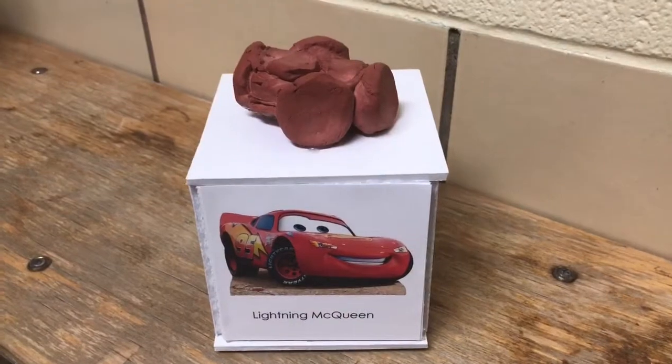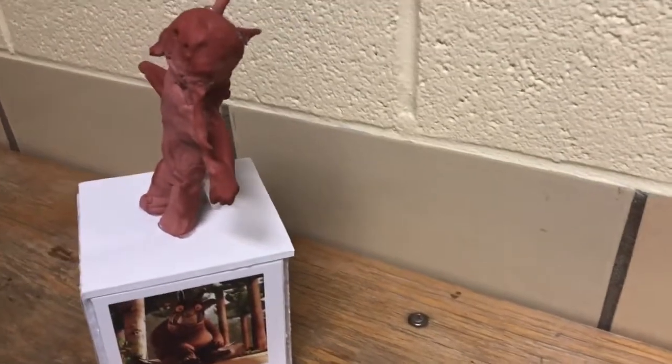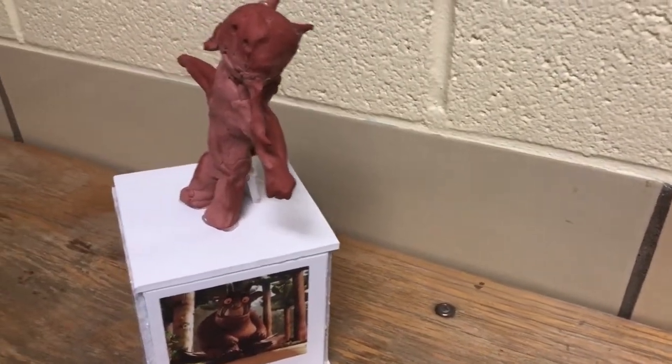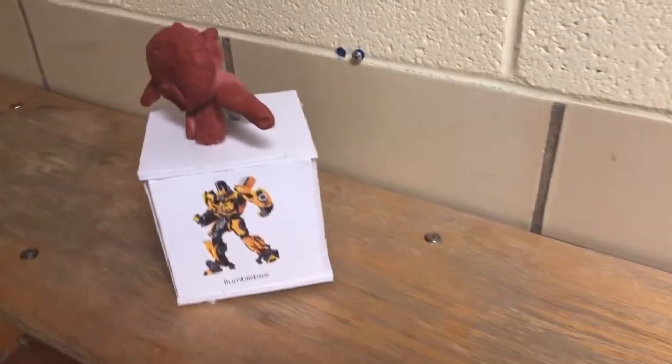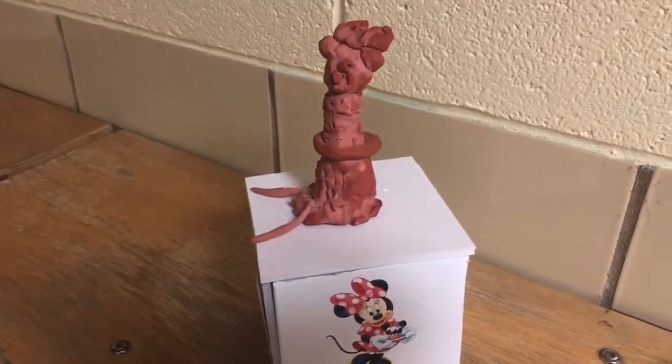Here, through the language of clay, children create their favorite characters, utilizing small muscle skills, planning, trial and error, and the enjoyment of creating something important to them from scratch.